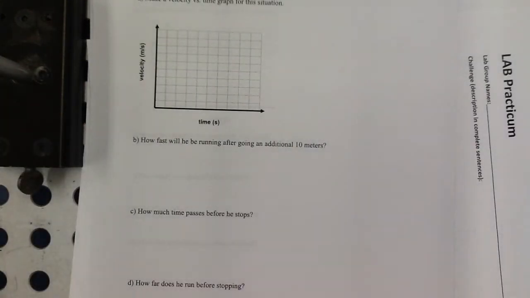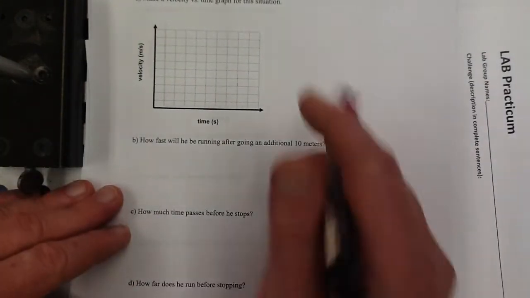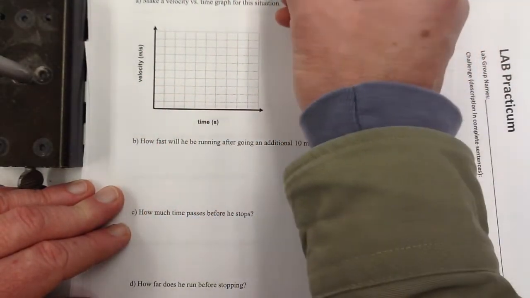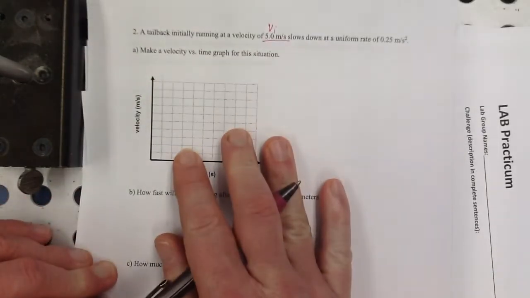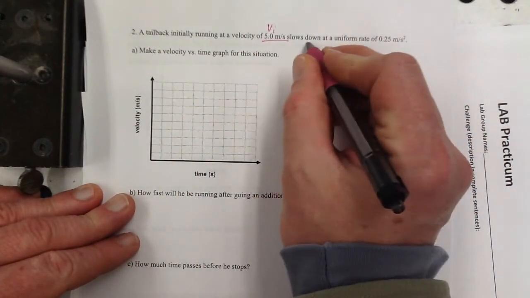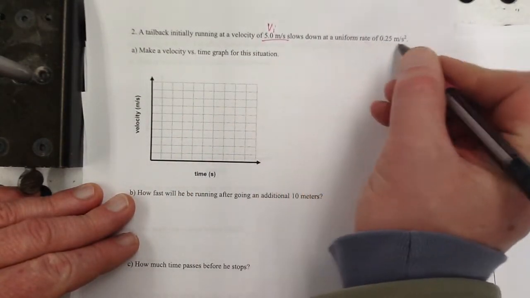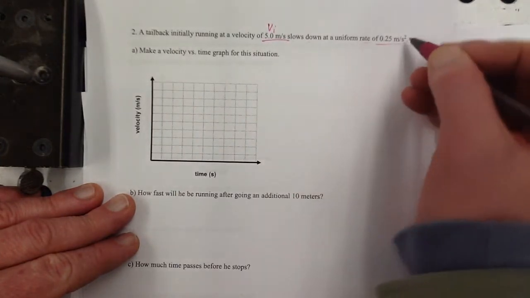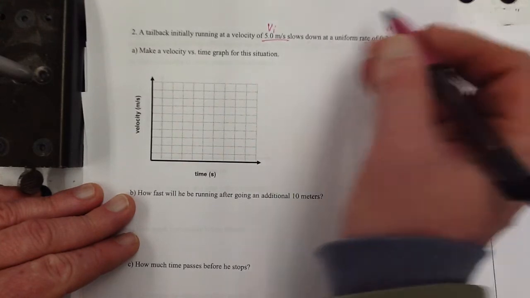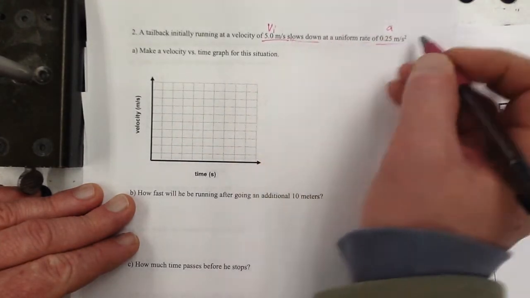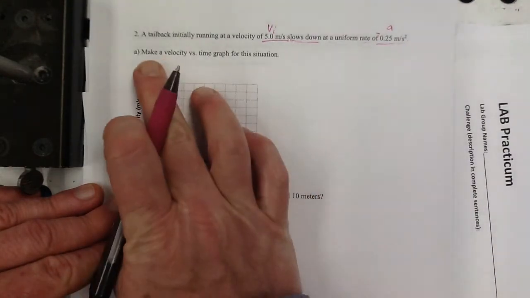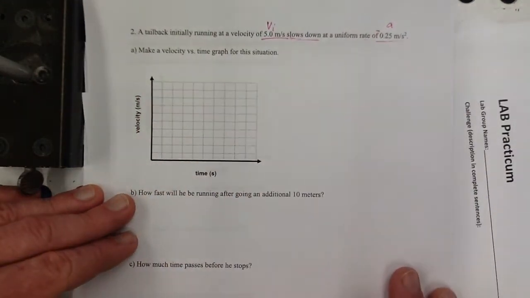All right. A tailback initially running at a velocity of 5 meters per second, that's my initial velocity, slows down at a uniform rate of 0.25 meters per second squared. This is an acceleration, and if we're slowing down, then that's going to have to be negative. Make a velocity versus time graph for this situation.